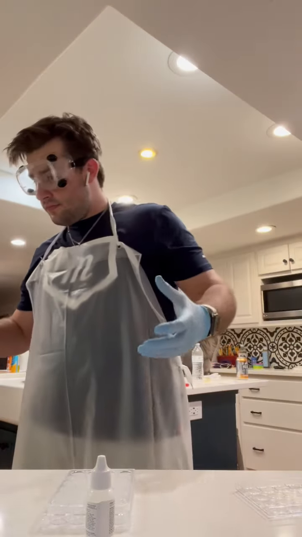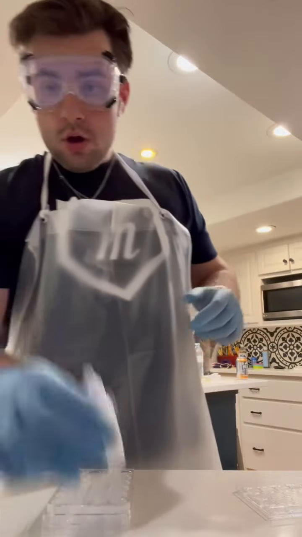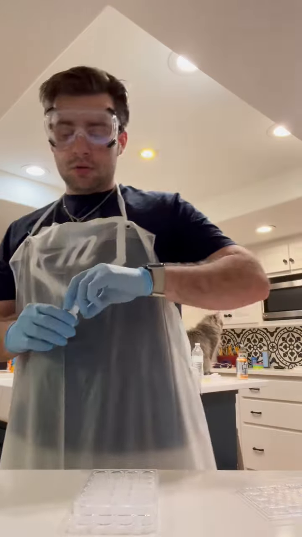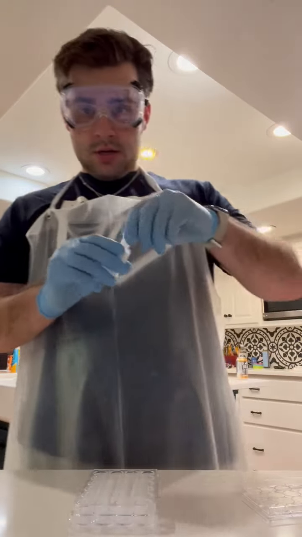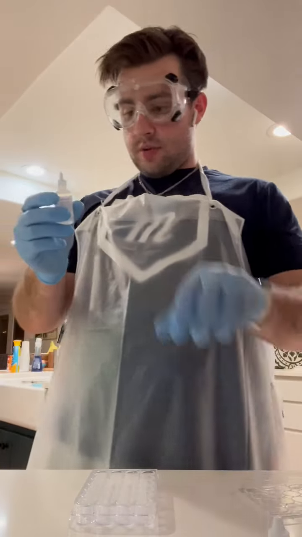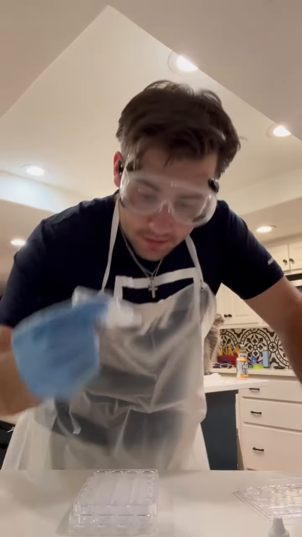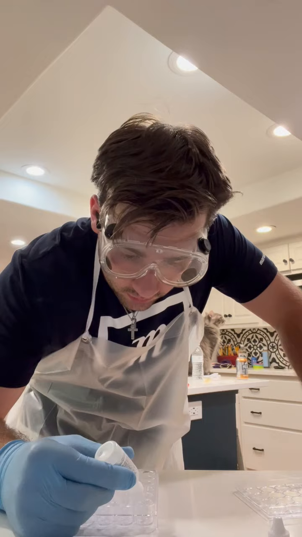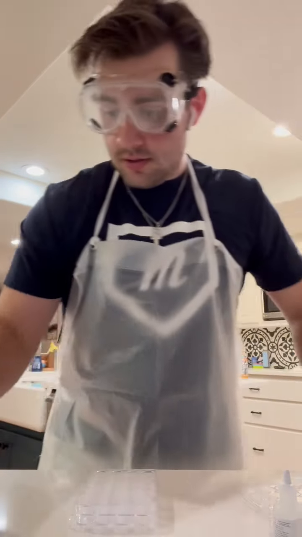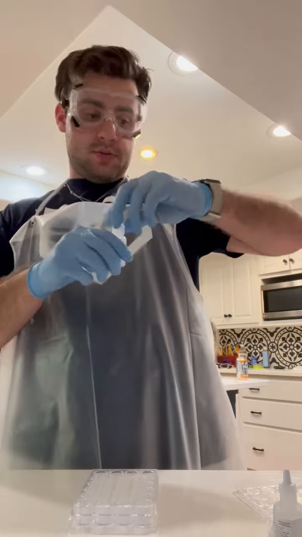Got everything I need. Got at least 6 minutes, so let's go. All right, first up, I've got my well plate, and I need to put 8 drops of the potassium iodide into it. So I got 1, 2, 3, 4, 5, 6, 7, 8. 8 done. Then I need 2 drops of HCl.